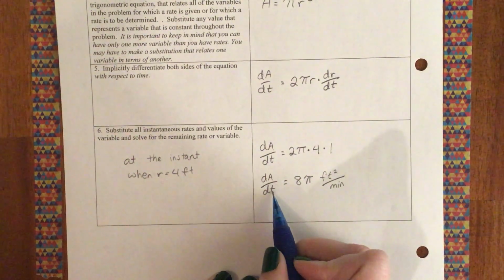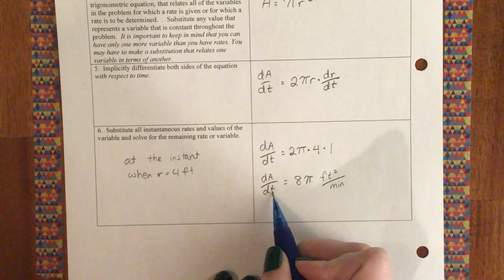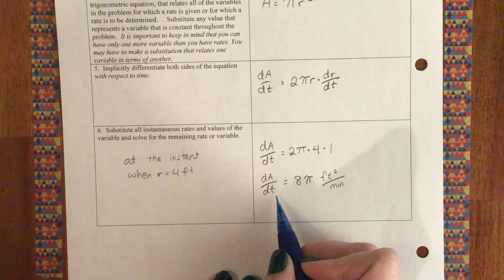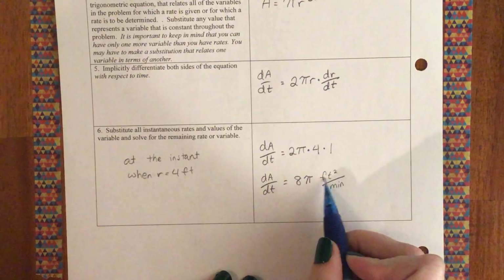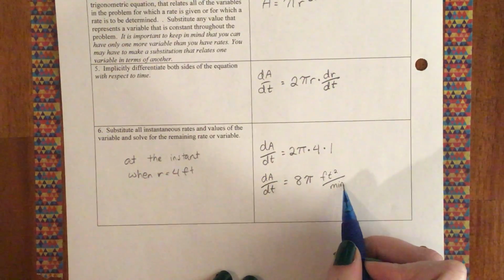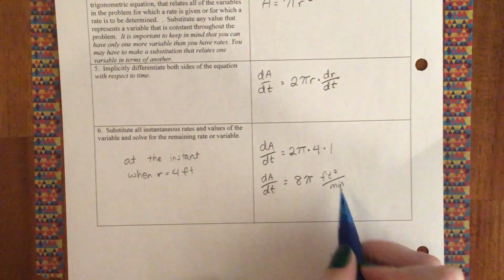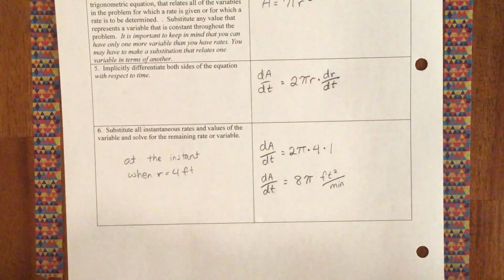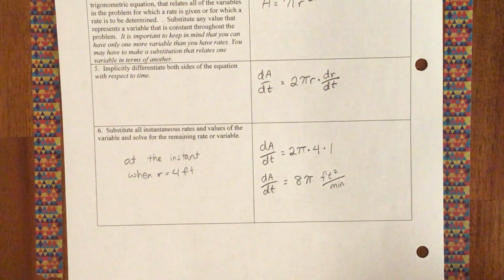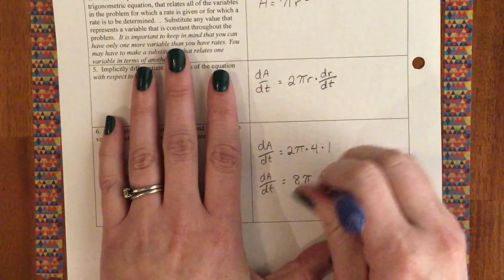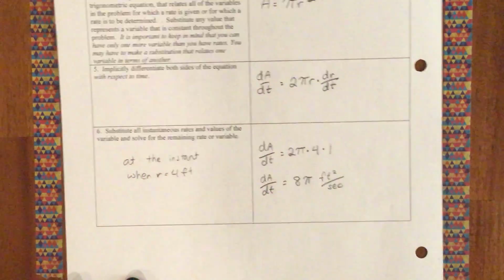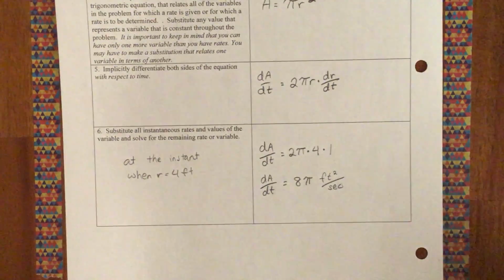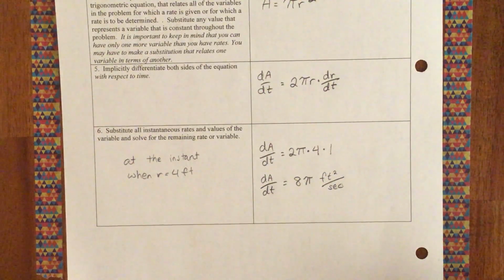I've mentioned before that dA/dt is not a fraction, but we can kind of think about it as a fraction. I know it's a little bit messed up, but the A on the top is feet squared and the t on the bottom is minutes. So that helps you with your labels. Except it's not minutes, it's seconds, because that's what the rate of the radius was changing for.